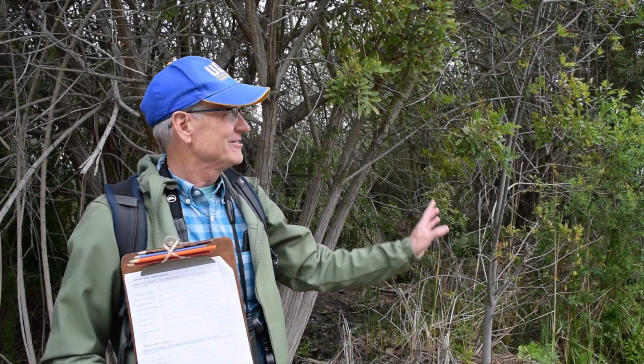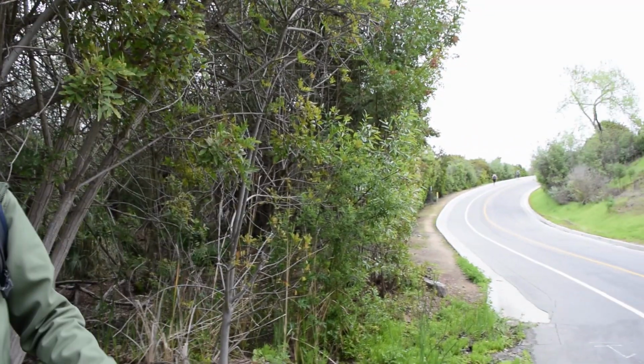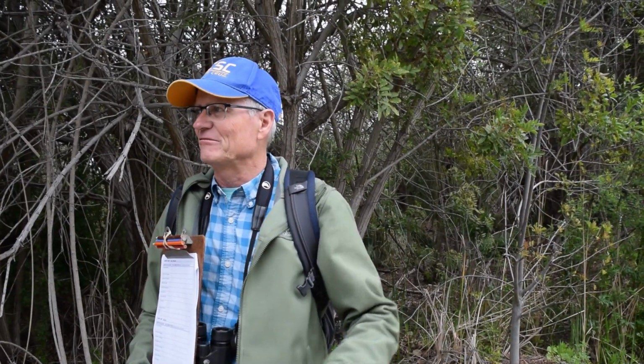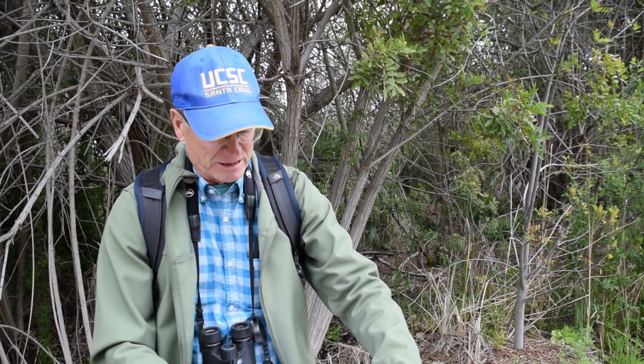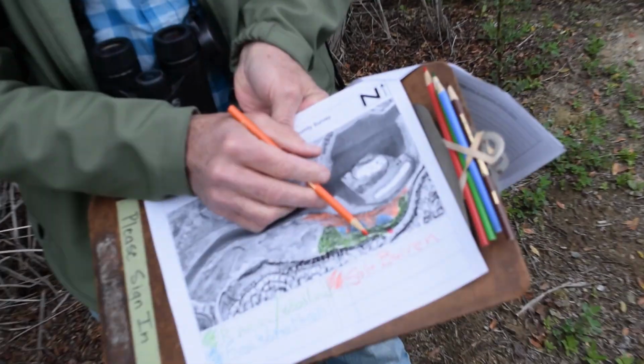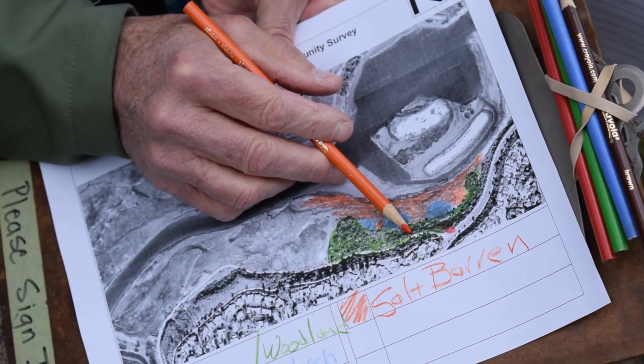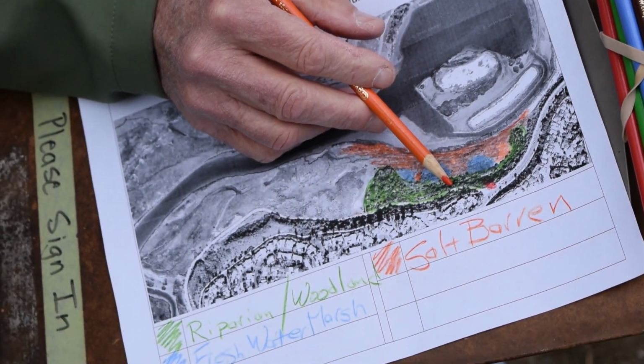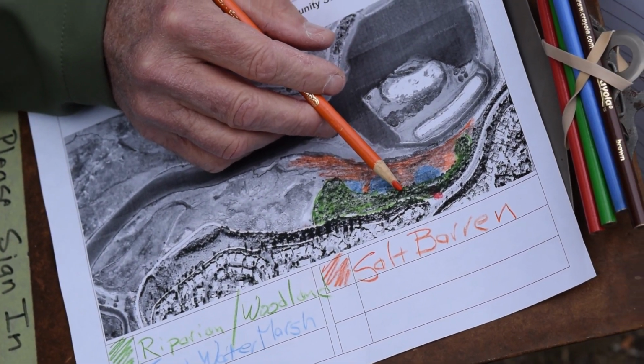All right, we've walked down the hill from the Vista Point, and now we are on the flat. Let me kind of show you where we are right now. Let me get my map out. We are about right here. We're about right here on the map, and behind me is some trees from the riparian woodland.